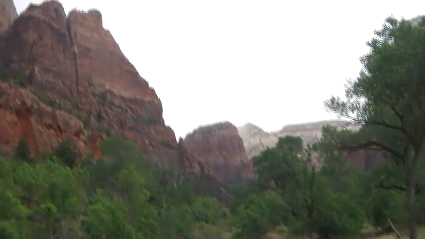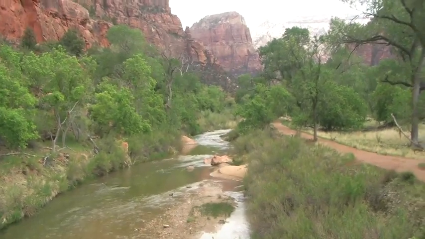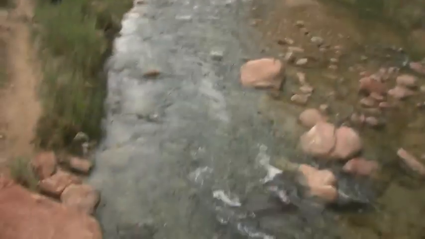It's towards the top of the canyon. Well, the river just keeps on coming. And then the river flows down the canyon.